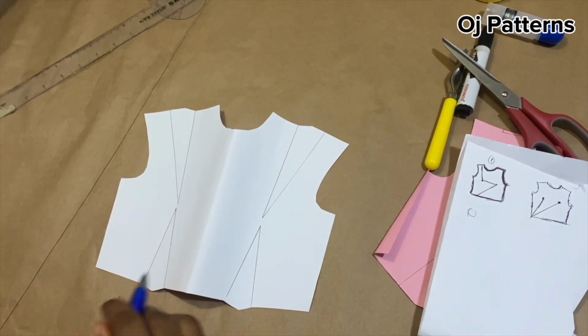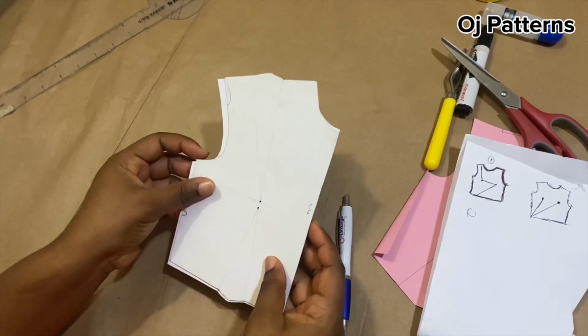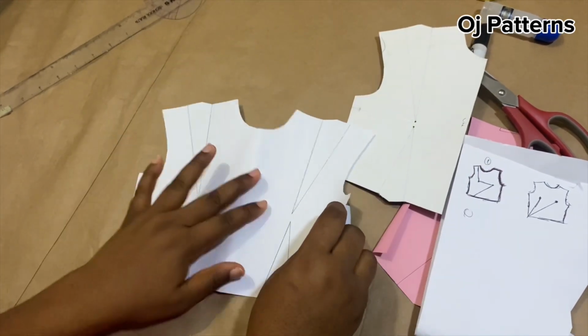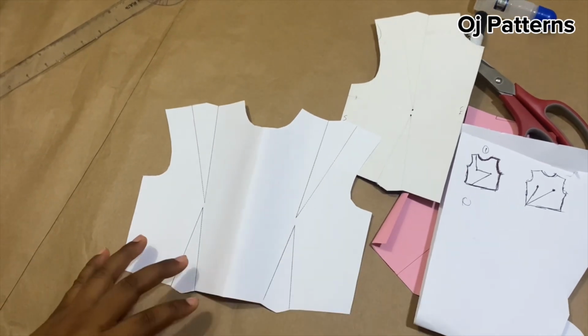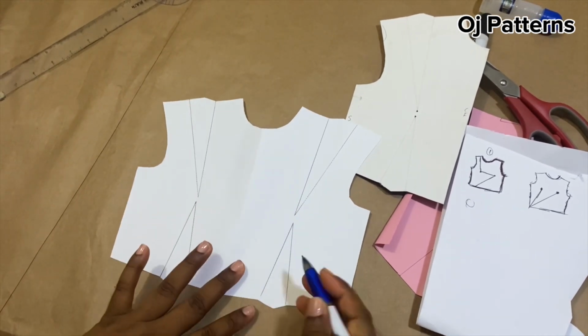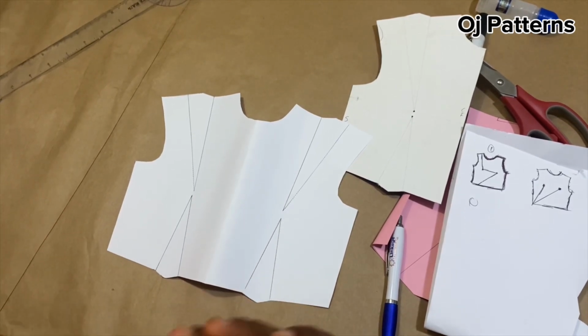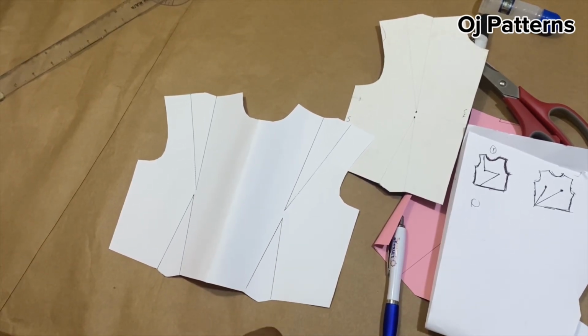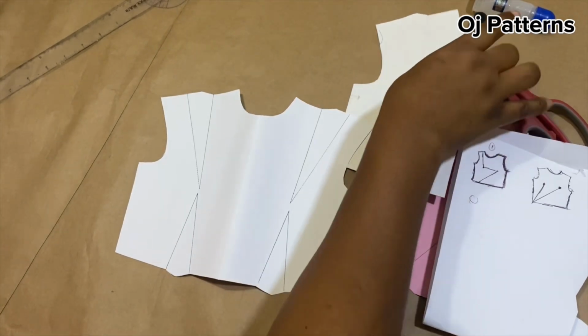So this is what we have after tracing out. Halfway, this is what we have, and then when you open it up after tracing, you have this. You can always trace out your dart and then bring it out to life using your pen. I'm using a pen, and I can also switch to my marker in order for it to be very visible for all. So this is what we're working on.